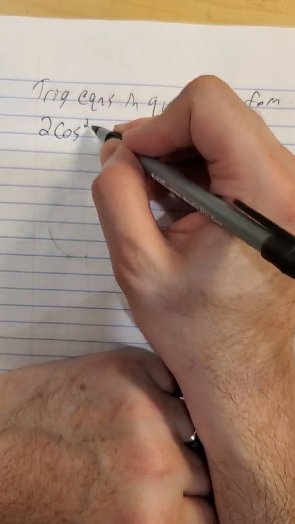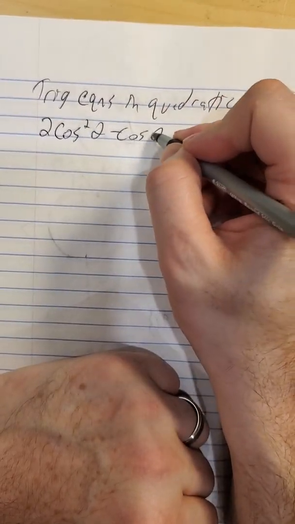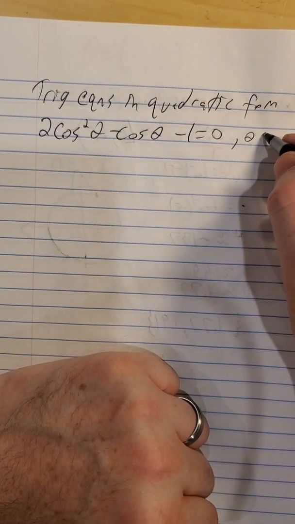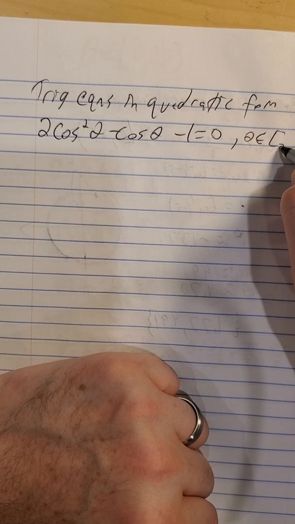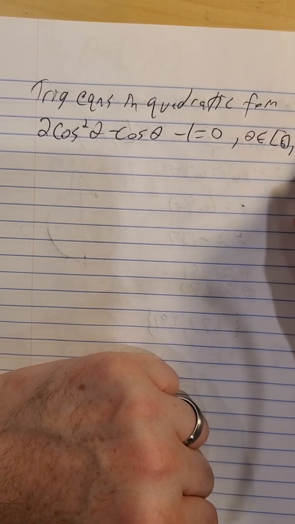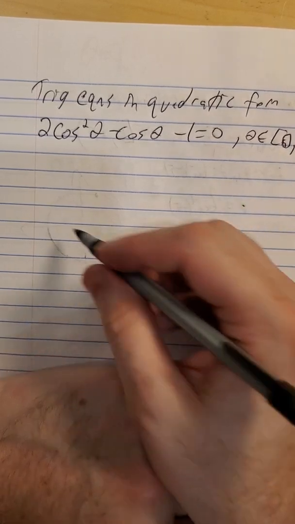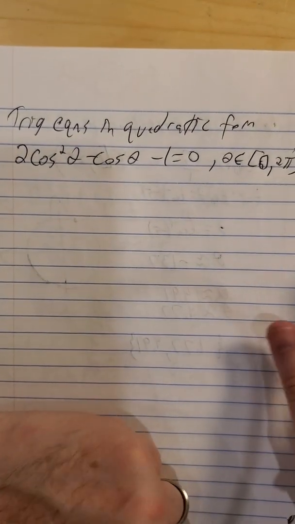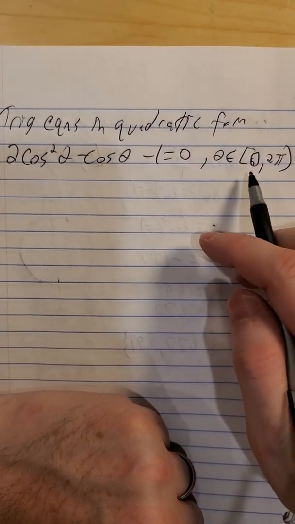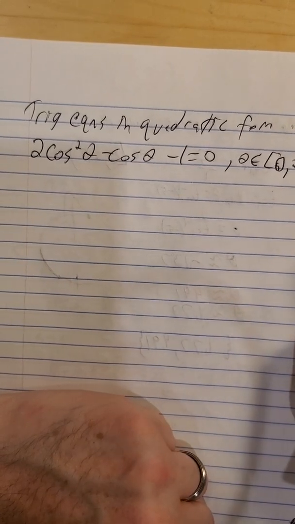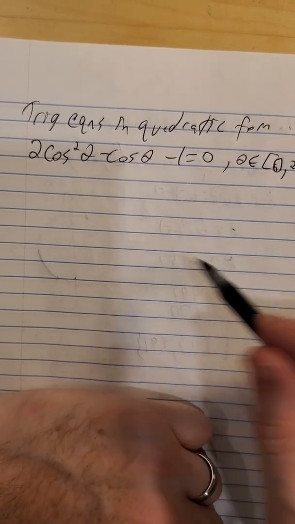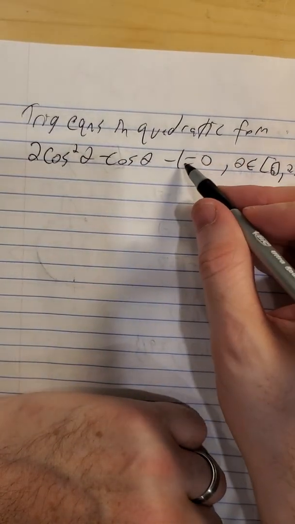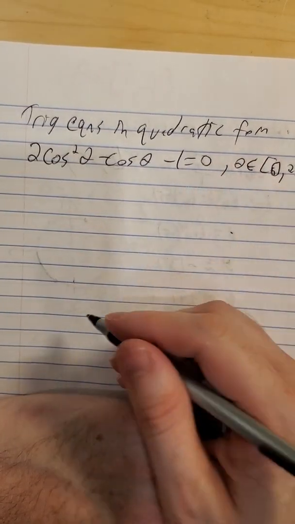Do 2 cosine squared theta minus cosine theta minus 1 equals 0, and we'll restrict theta to being on 0 to 2 pi again. Hopefully you recognize inclusive on the 0, exclusive on the 2 pi. Hopefully you recognize the form here. We have a square of first power, no more cosines, equals 0.